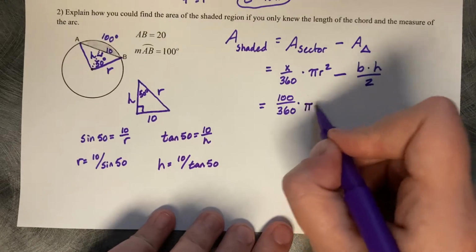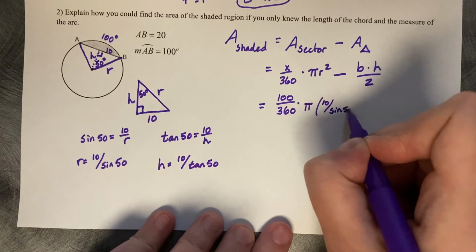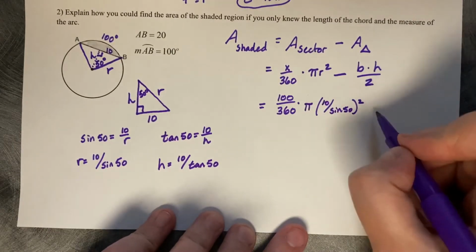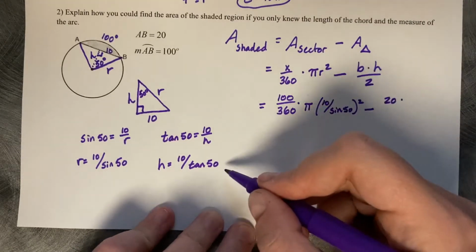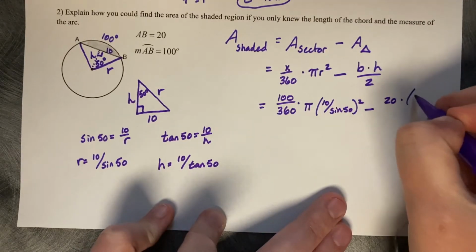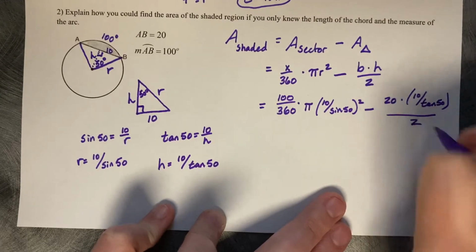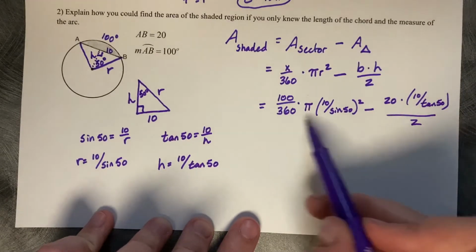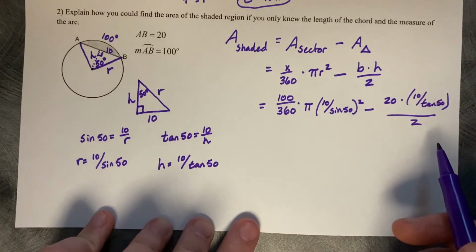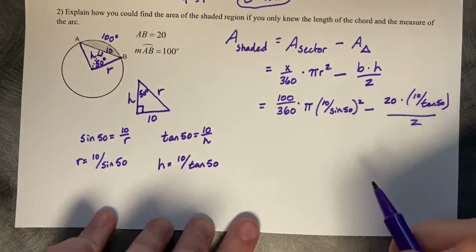So we've got pi times r, which is 10 over the sine of 50, squared, minus the base, which we already said was 20, times the height, which we just calculated, 10 divided by the tangent of 50, divided by 2. Now, this is an exact answer. It doesn't really get more beautiful than this, but this is a context problem, so it does make sense that we can find the area of this as a decimal.